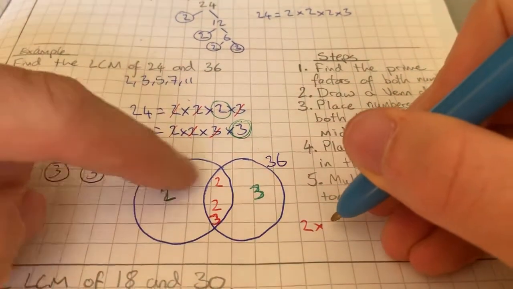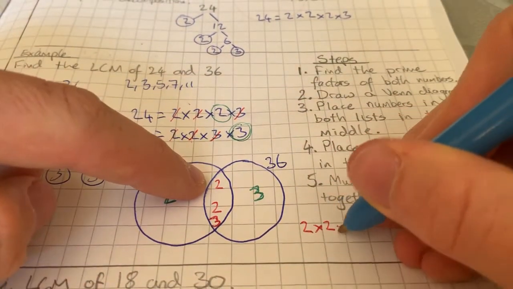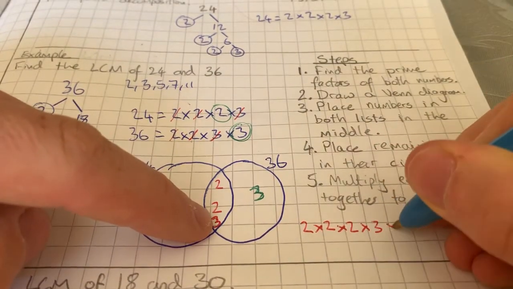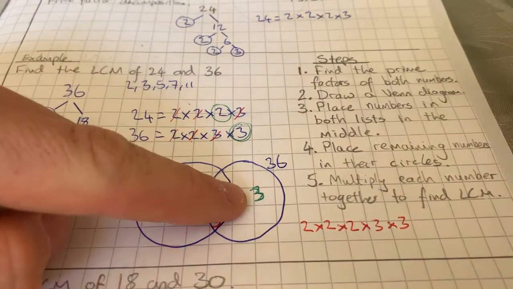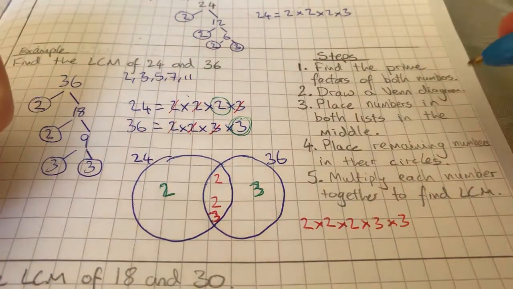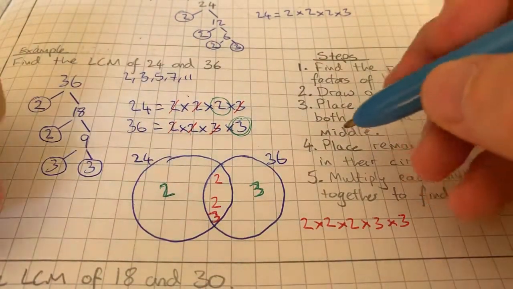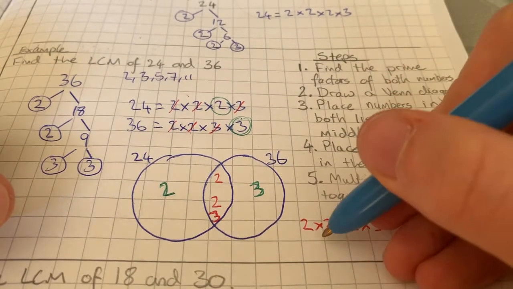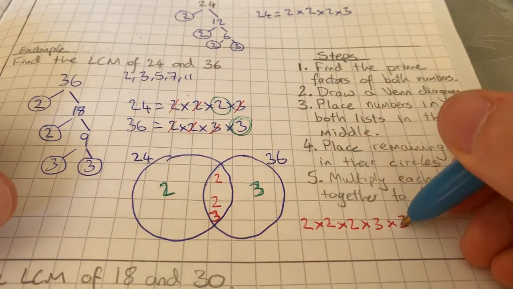So it'll end up being 2 times 2 times 2 times 3 times 3. So we calculate this now. We could break it down to make it easier. So we could say 2 times 2 is 4. 3 times 3 is 9.